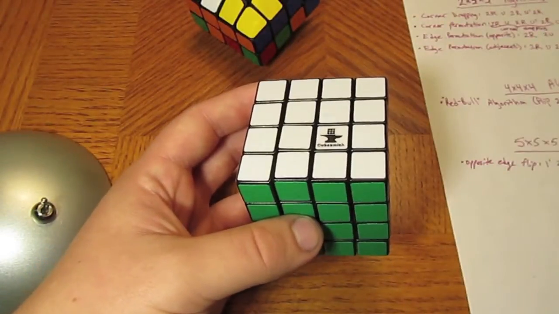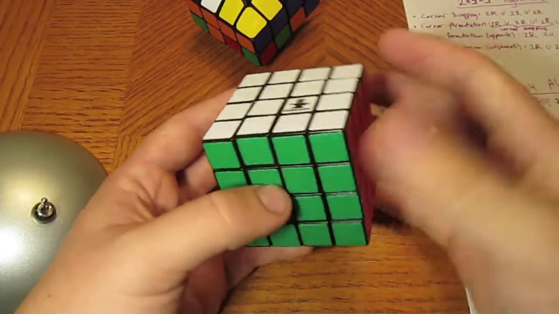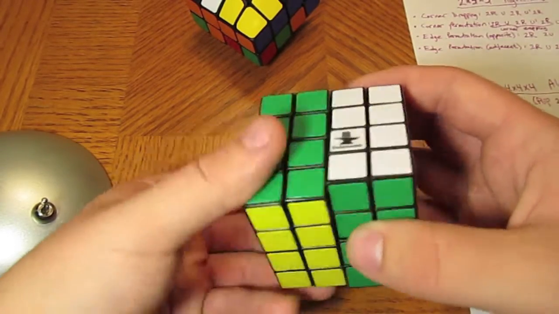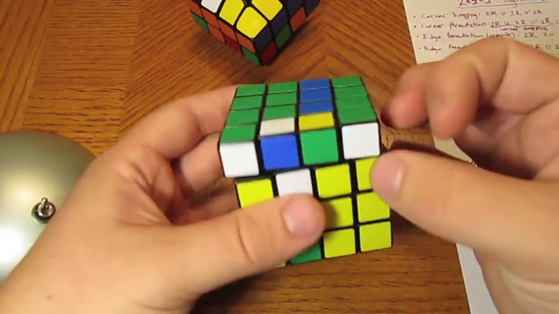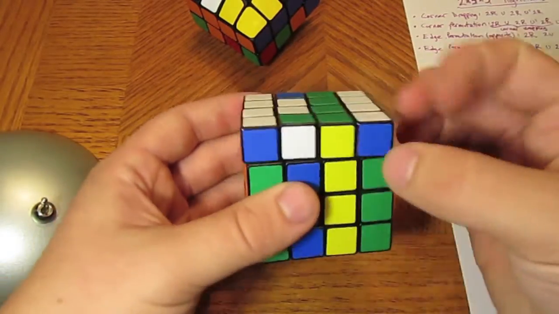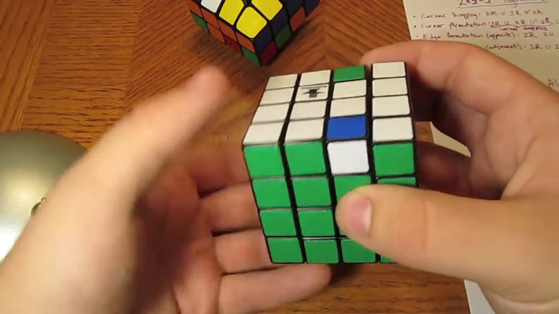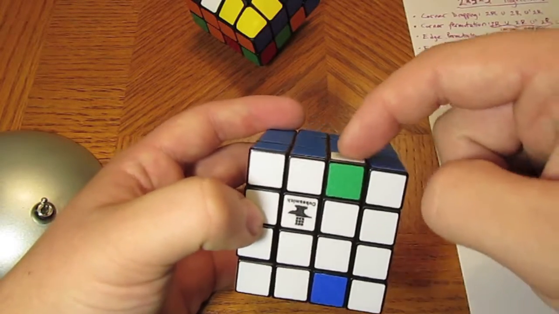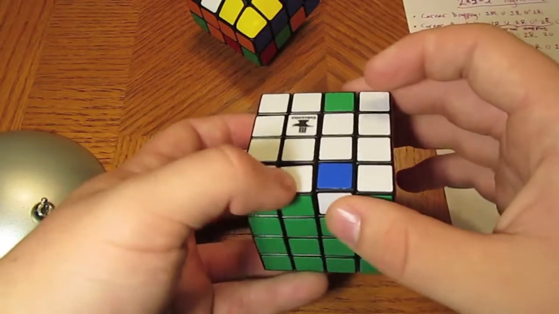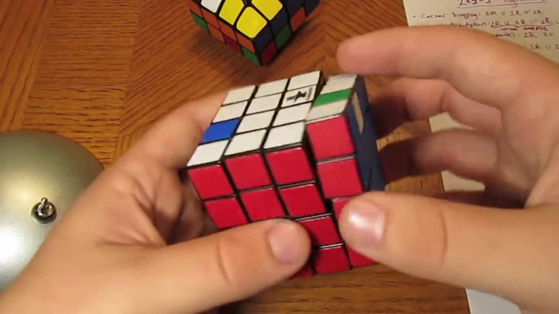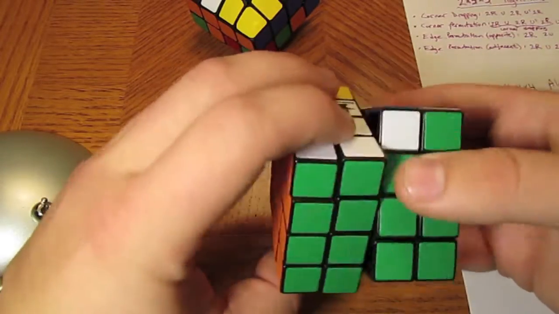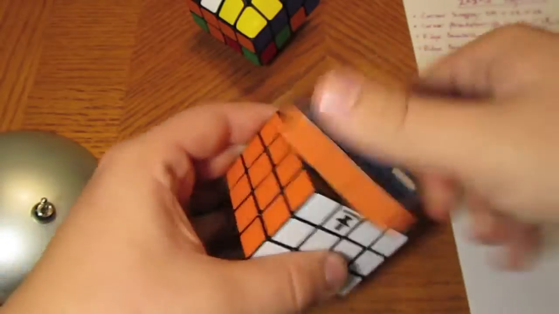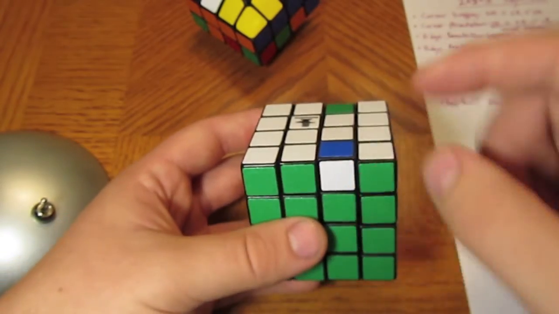Now, if we come across a situation that happens a lot on a 5x5, I don't really consider it parity, but I'll show you what it looks like on a 4x4. So this one is where this piece and this piece switch, and white is pointing to the sides. So we could either do the Red Bull algorithm like this, which would flip them, or we can do this algorithm, which is used on a 5x5 to switch these two.